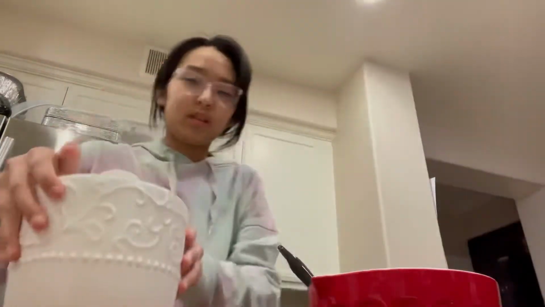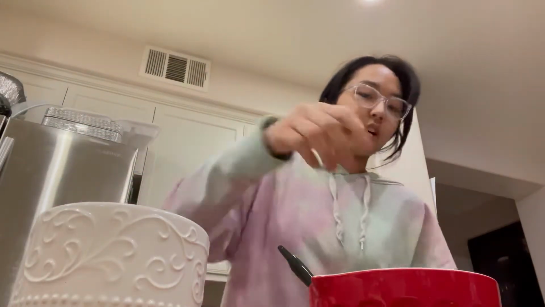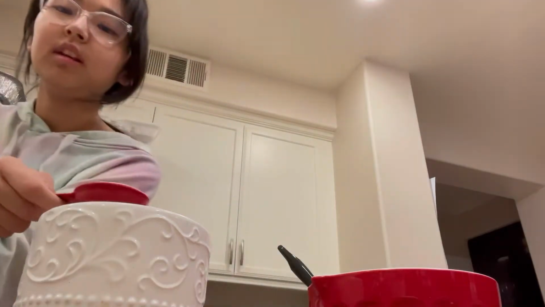So now, while I'm making these cookies, let me just explain what a synthesis reaction is. A synthesis reaction is when you have multiple different reactants, like multiple different ingredients when baking, and then you only have one product.